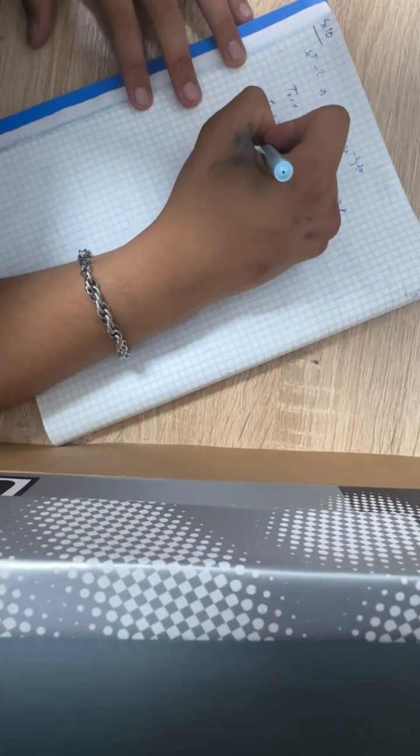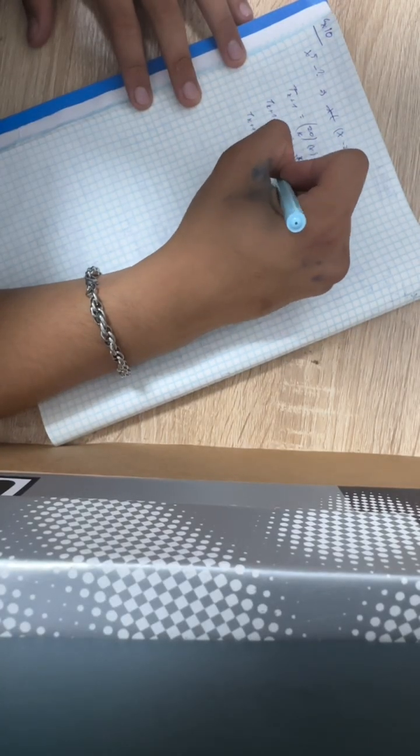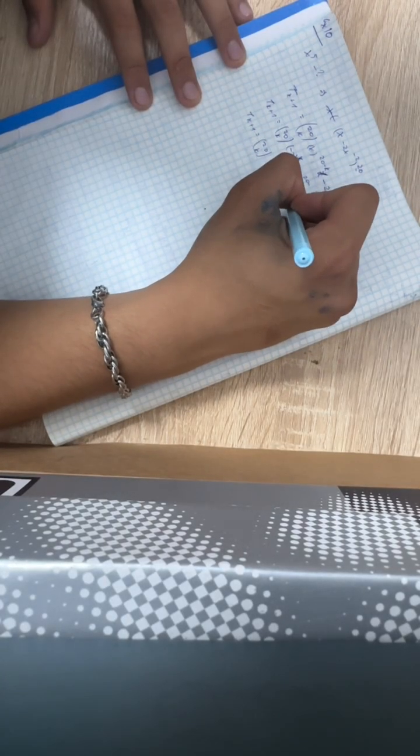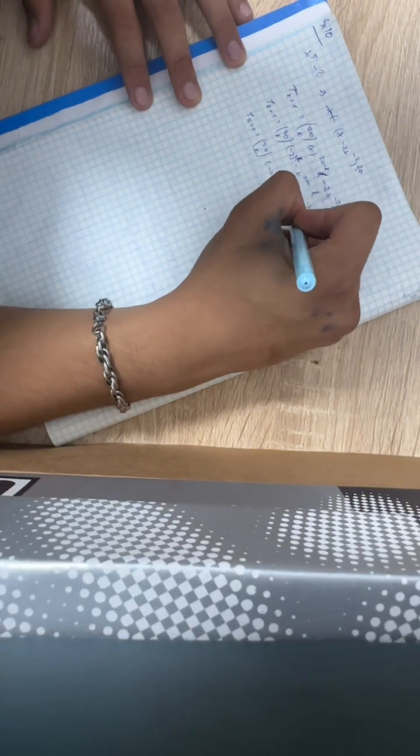So T(k plus 1) equals C(20,k) times minus 2 to the power of k, x to the power of 20 minus 3k.